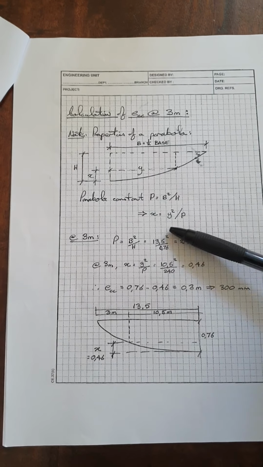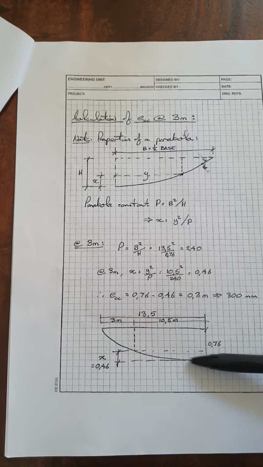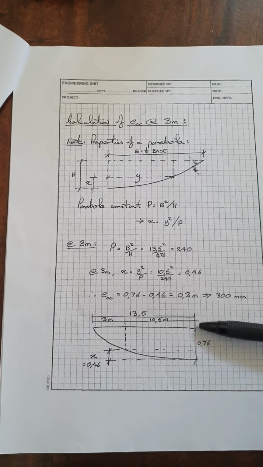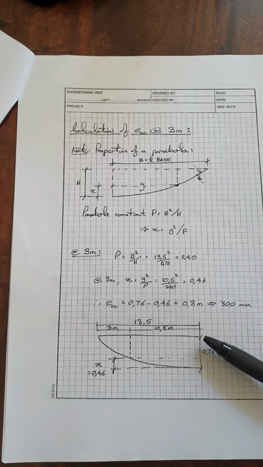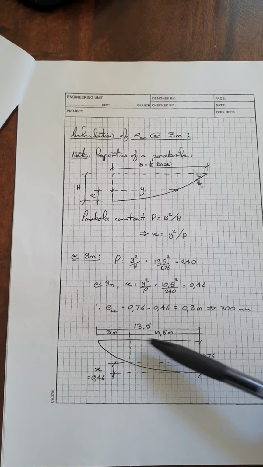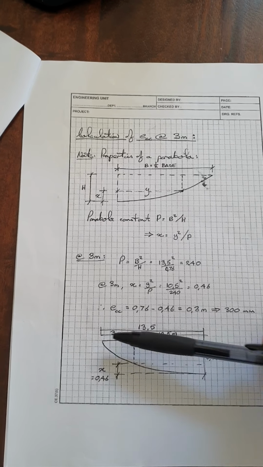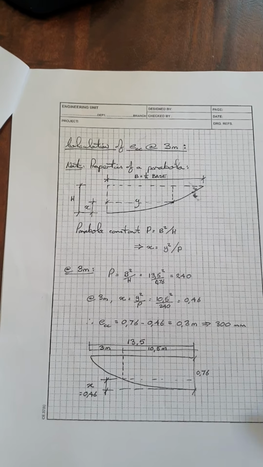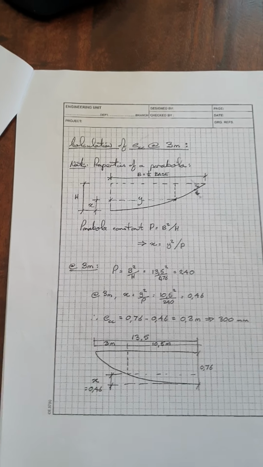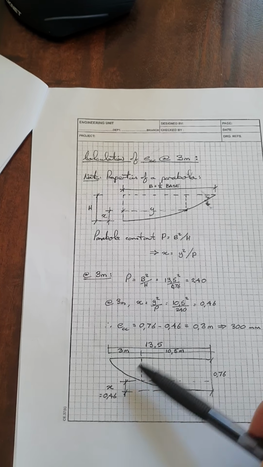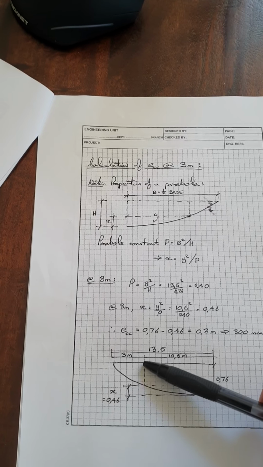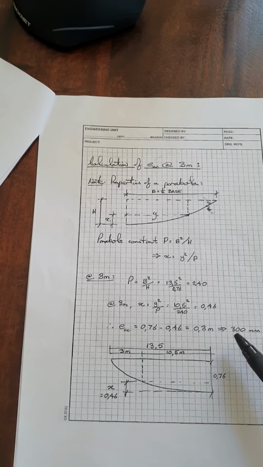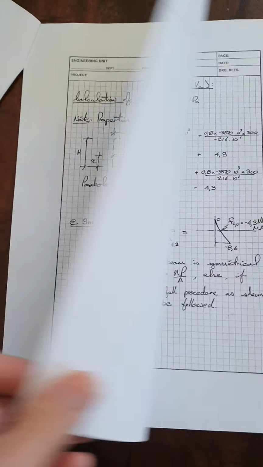In this example, you can see it's just our cable profile, 760 deep midspan. It's a 27 meter beam, so half of that is 13.5 meters, as you can see there. The profile is symmetrical, and by calculating this, we can calculate what our eccentricity is at our point of interest, like we've done there. Just work through that example, you'll be able to figure it out.